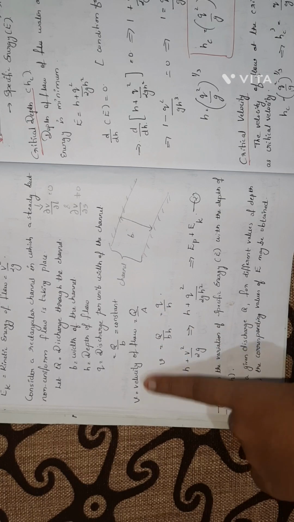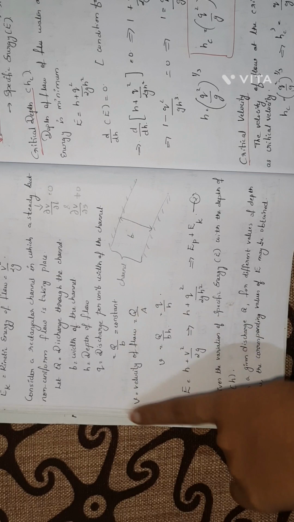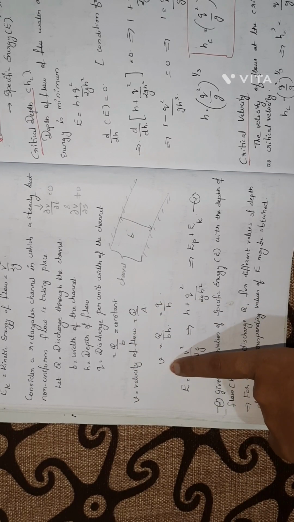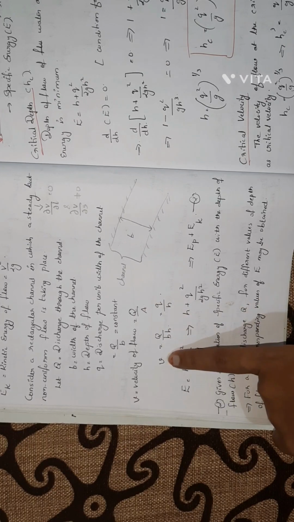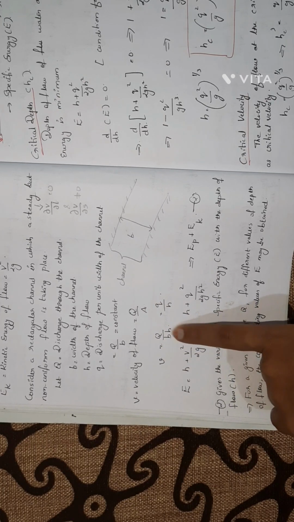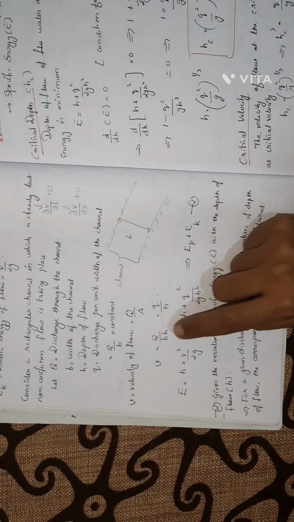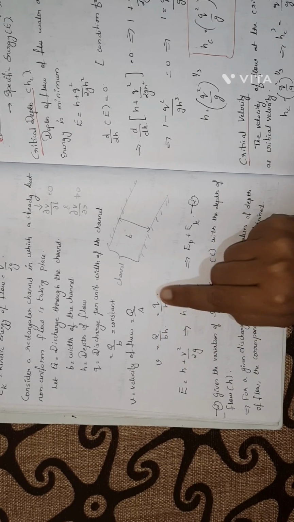Okay, so V is the velocity of flow, and we know how to represent that, right? Q is equal to AV, so V is equal to Q by A. And what is A? A is nothing but width into depth of flow. So V is equal to Q by BH. What is this capital Q by B? We have already represented it as small q. So we can represent this capital Q by B as small q. Now we get something like V is equal to q by H.